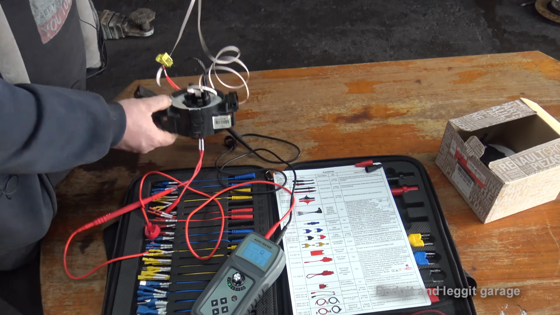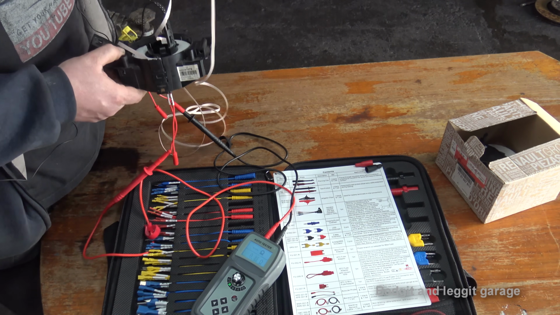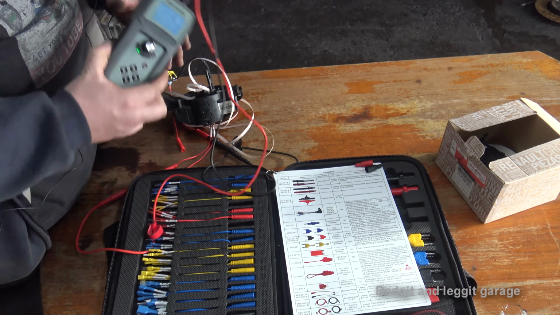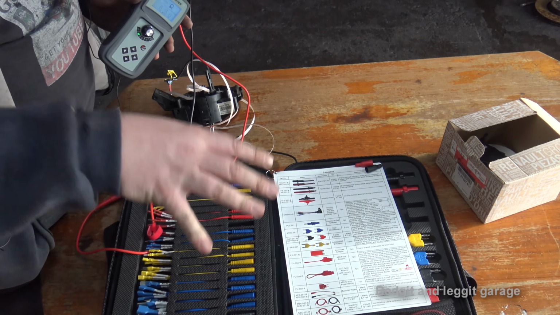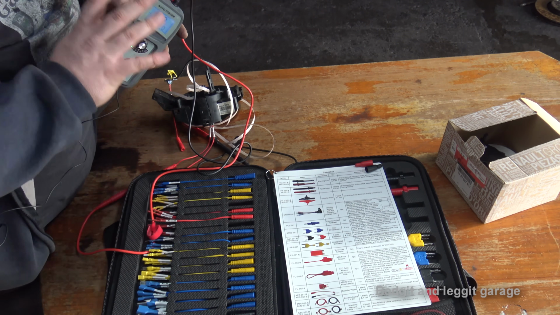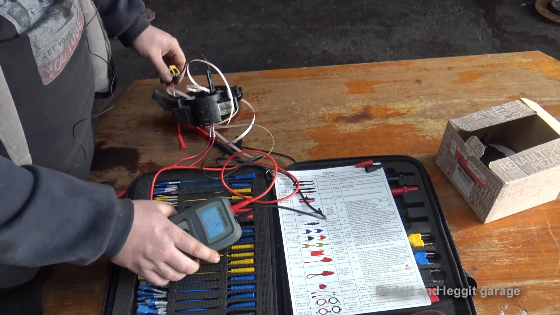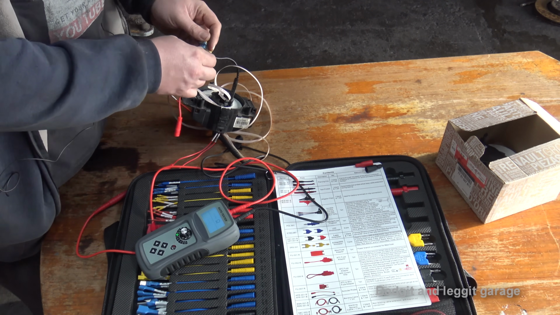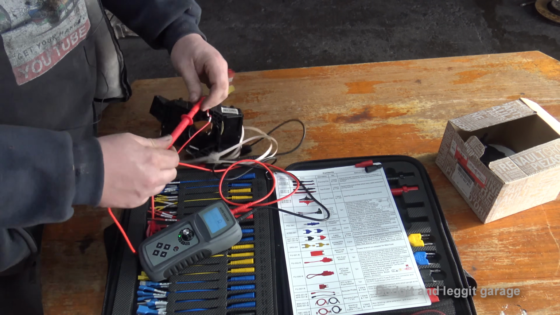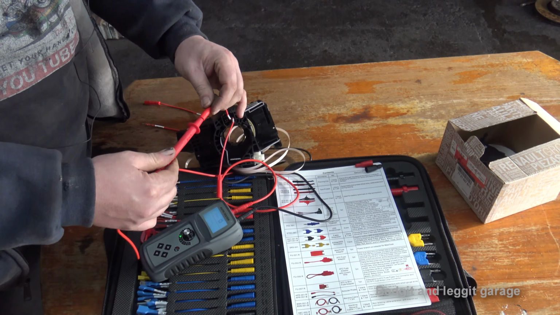So that's it. That's going to nicely wrap up the video. That's how to test an airbag system with the multimeter and with this test lead kit. On a modern car, the test lead kit is essential. I can do all this. I'm not trying to hold connections in, it's a proper connection on my multimeter, it's making good connection.